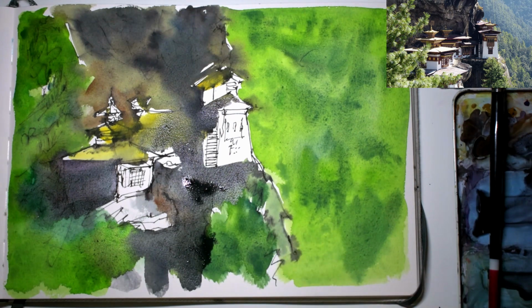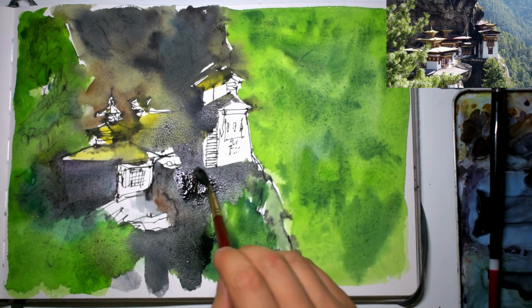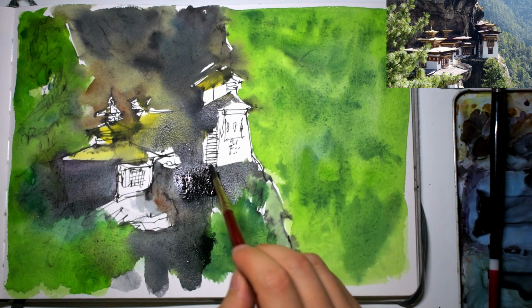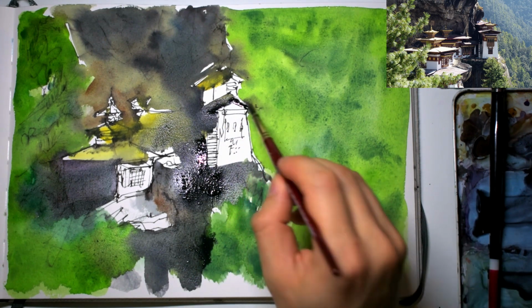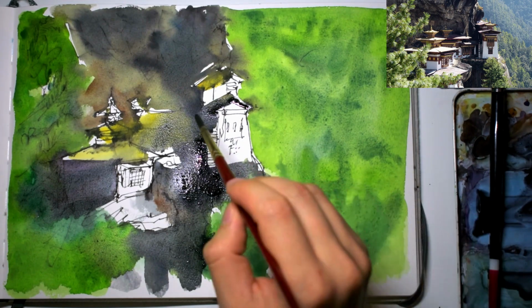Okay, continuing on, I'm going to add in some more neutral tint just underneath here, some behind here, a bit underneath the rooftops as well, like that would be nice.